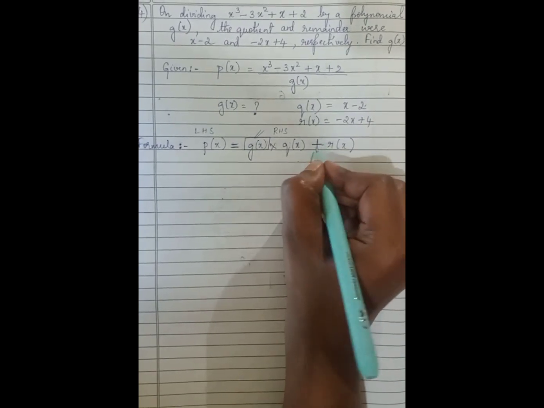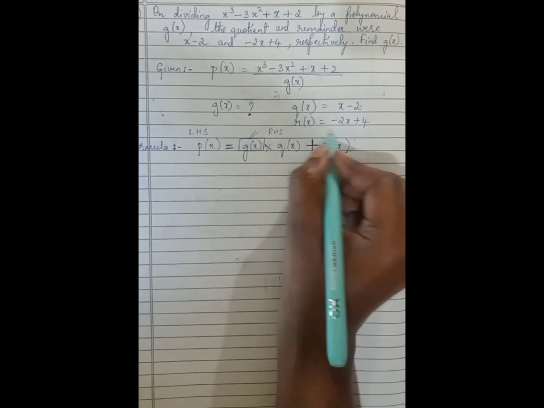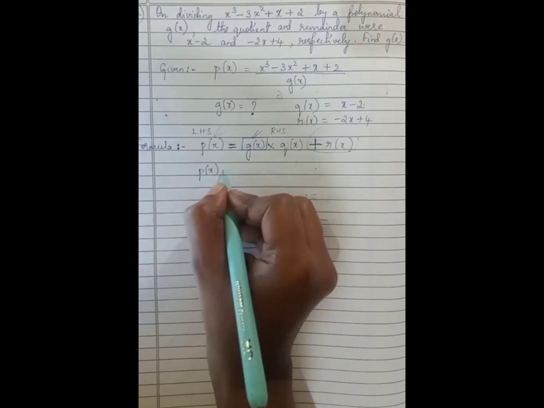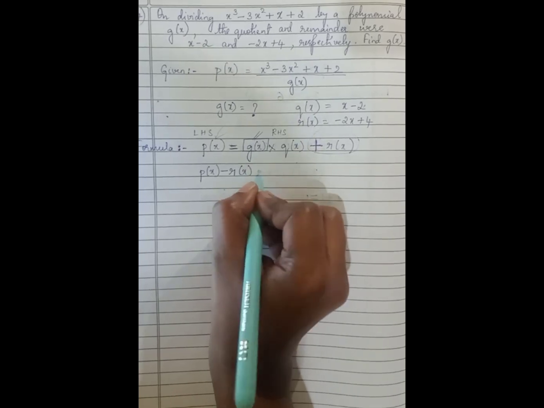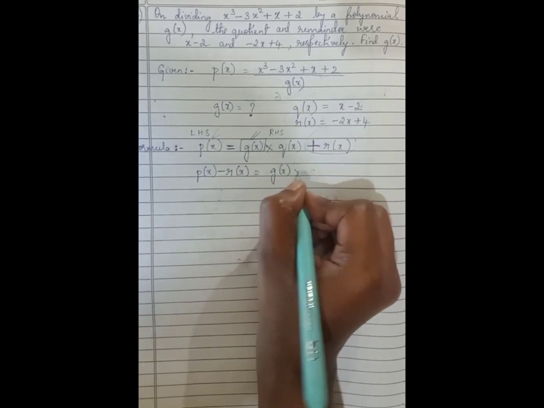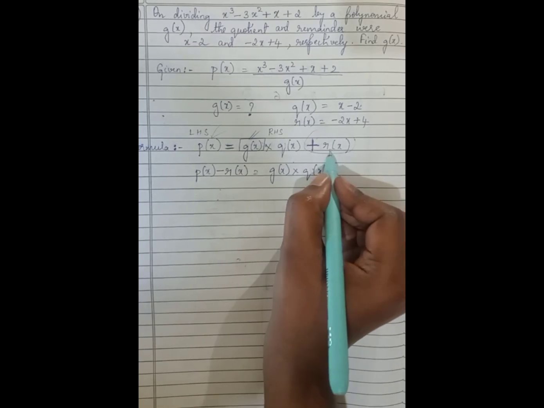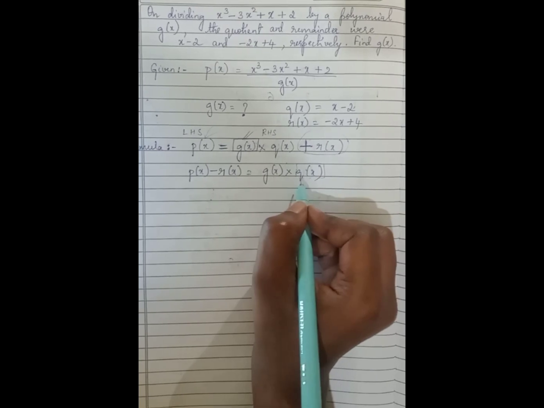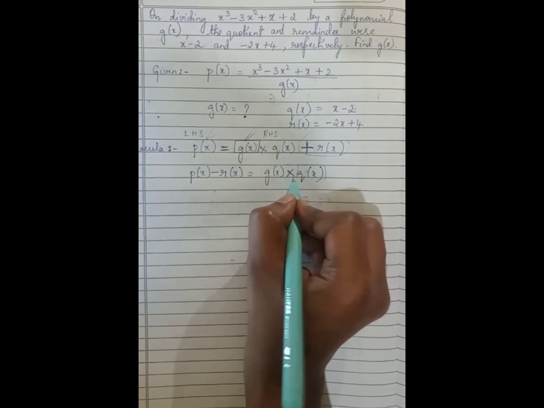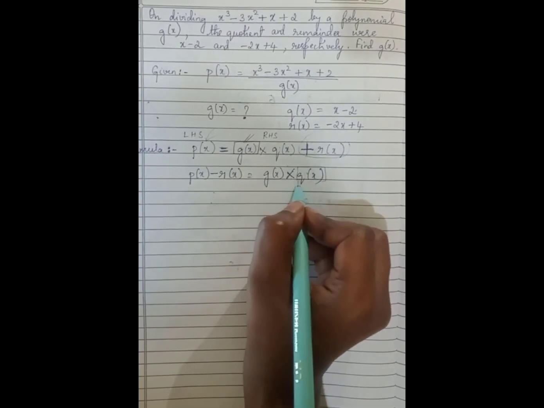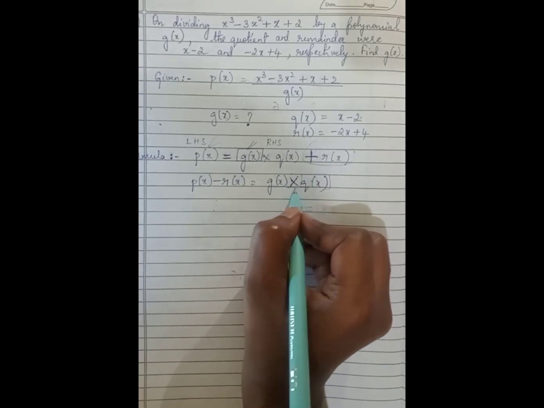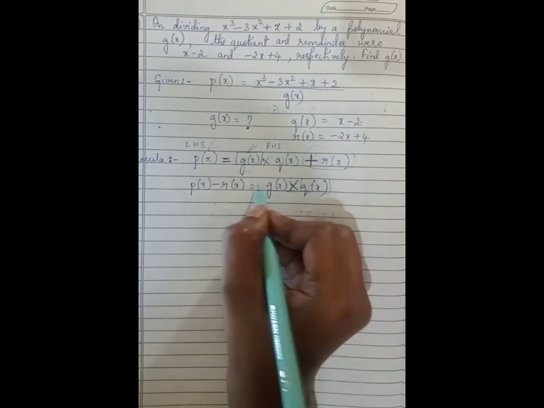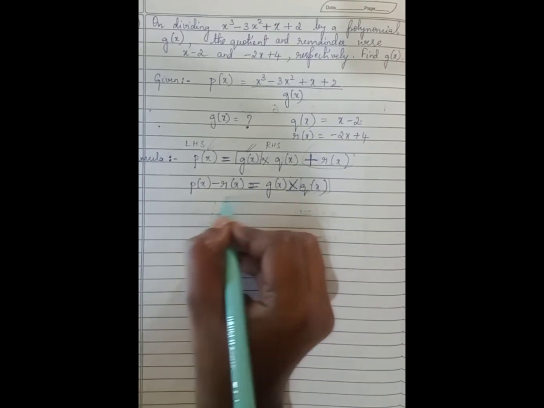Now here we have plus r of x. Whenever the plus r of x crosses the equals, it becomes p of x minus r of x is equal to g of x into q of x. So we brought r of x towards LHS. Now another one remaining is q of x. There is a multiplication sign between g of x and q of x, so this q of x will come to the denominator.